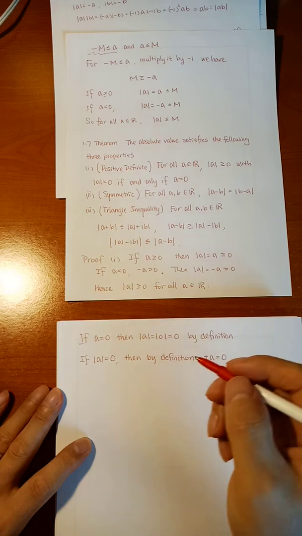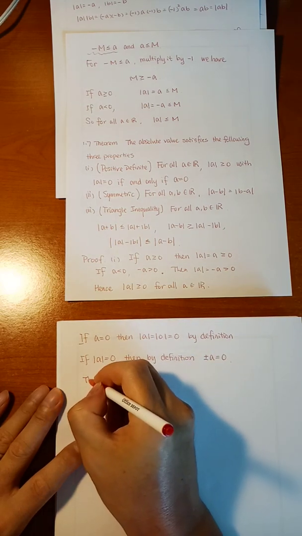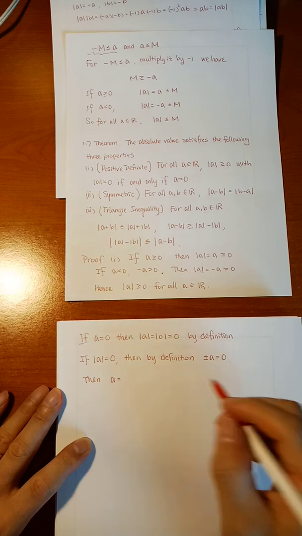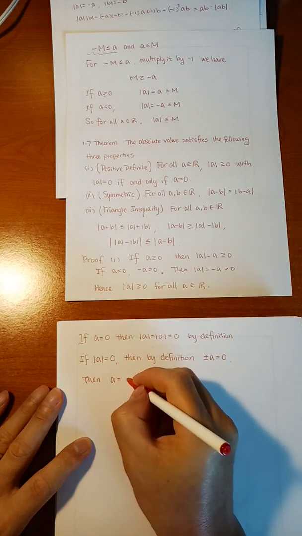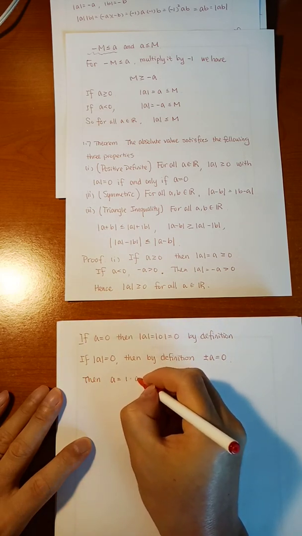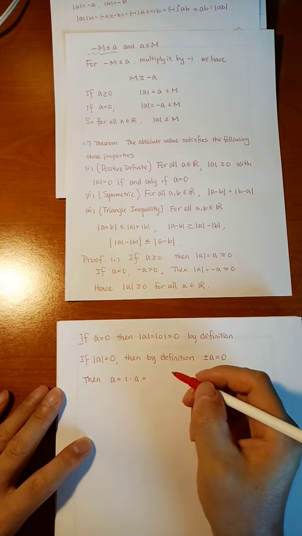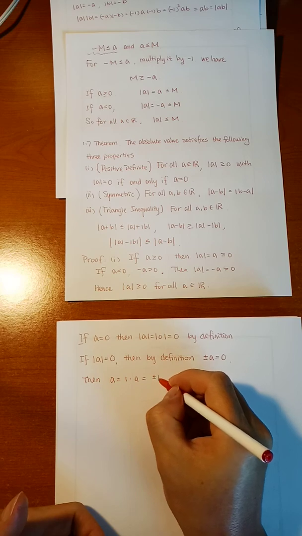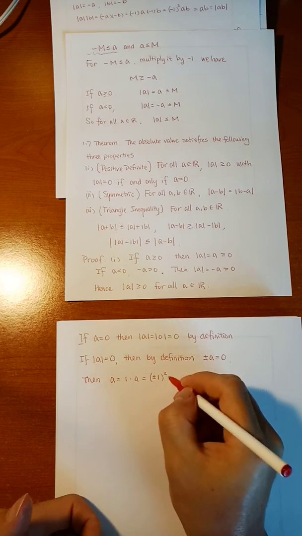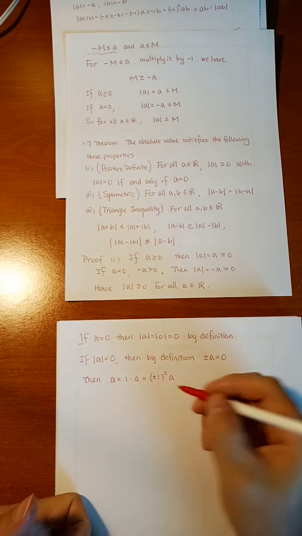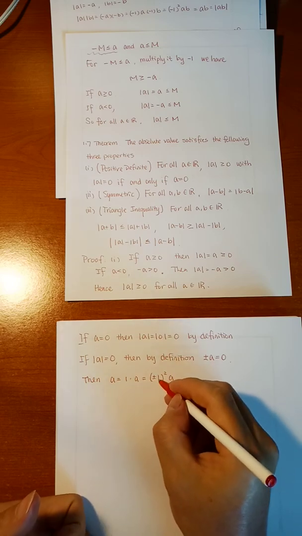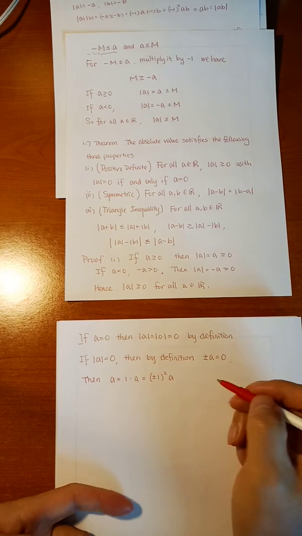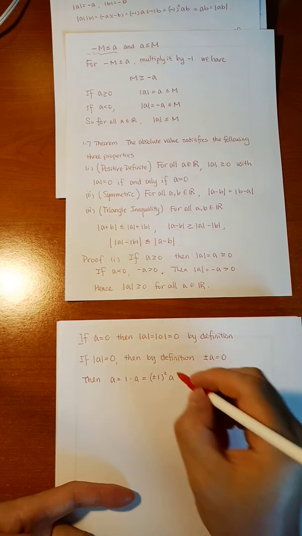And let's check. Then this A is equal to 1 times A. 1, remember 1 times 1 is 1. -1 times -1 is 1. So put them together, we can say plus or minus 1 squared is equal to 1. So this plus minus 1 squared times A is equal to A, because this is 1, the multiplicative identity.